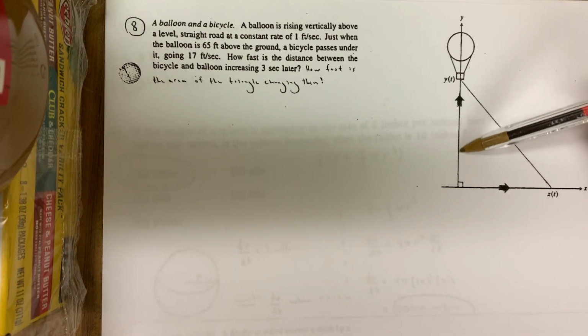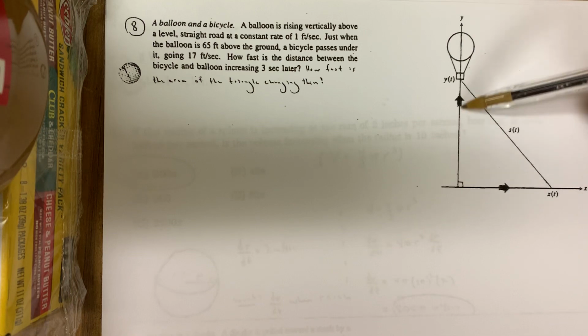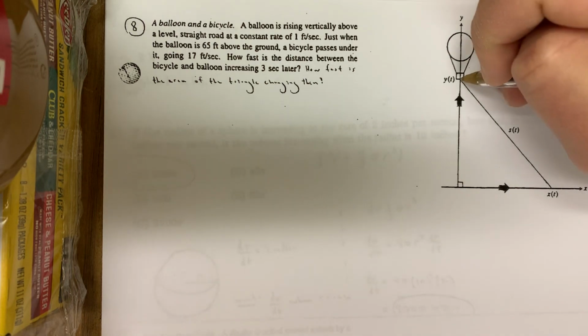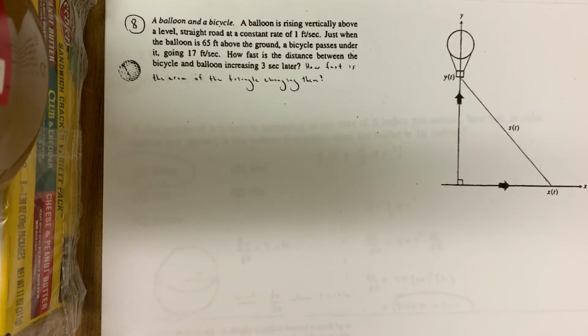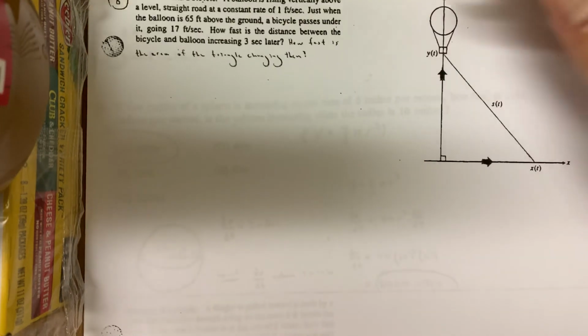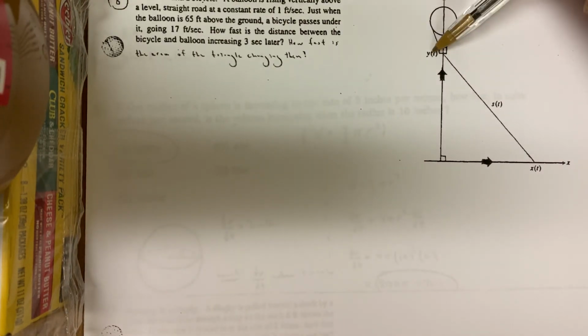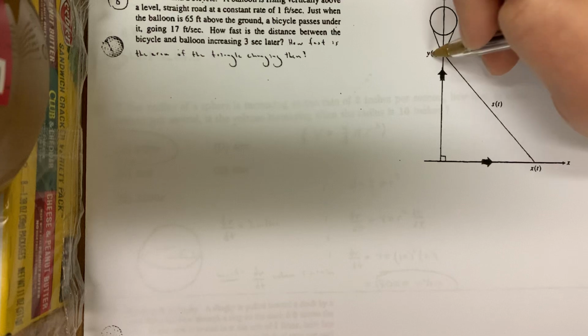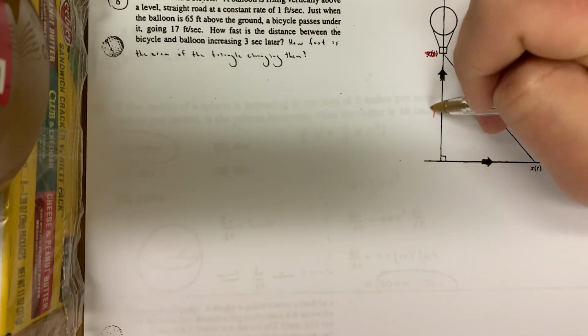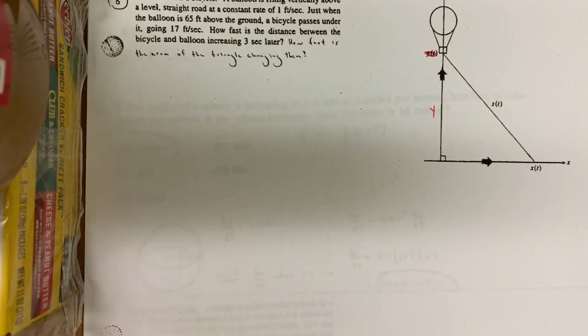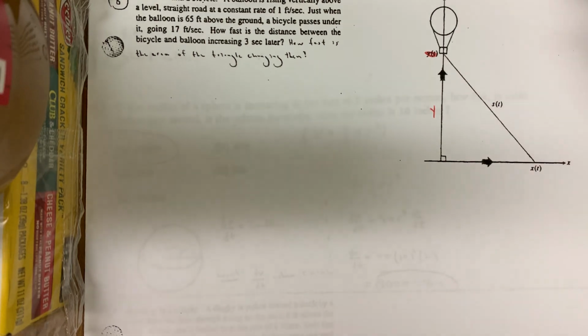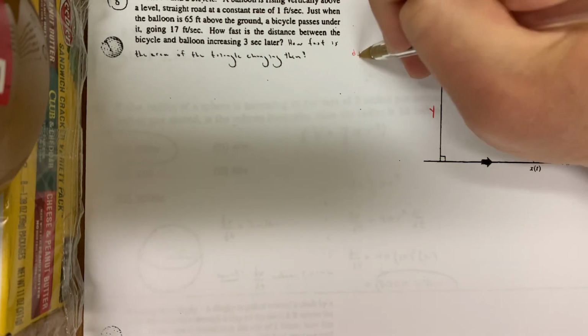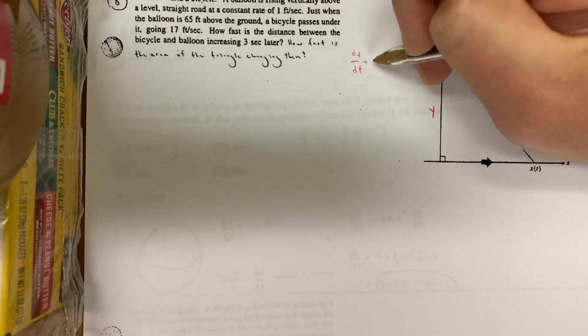That's the rate at which this distance is changing. They give you a nice little diagram right here. They call this y of t. There's other ways to do these problems. This is a parametric equation type of setup where we figure out what the height is in terms of t. We don't really do it that way in this class. We just say if something's changing, we label it with a variable. And they actually tell you the rate at which this is changing, dy over dt. They told you it was 1 foot per second.